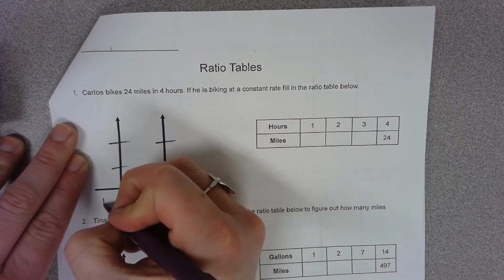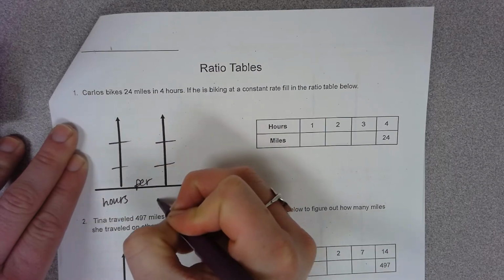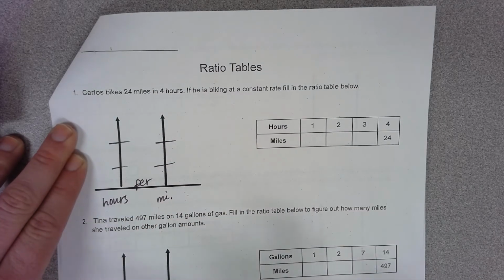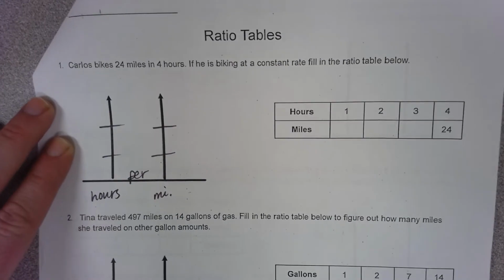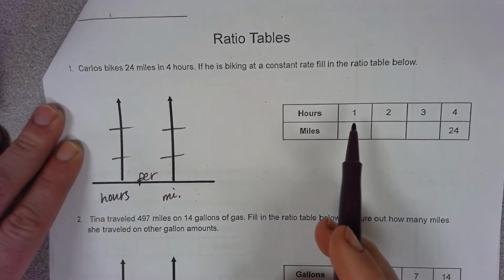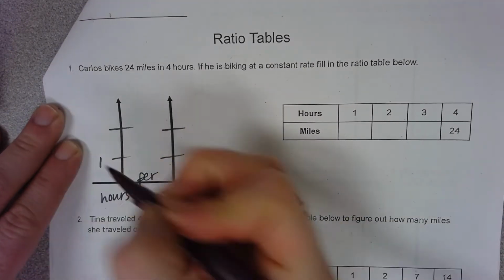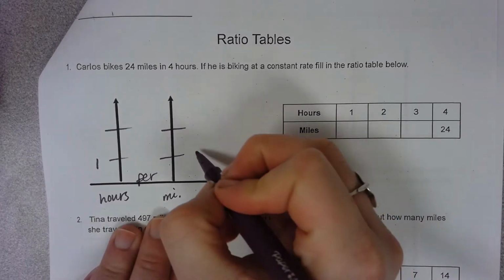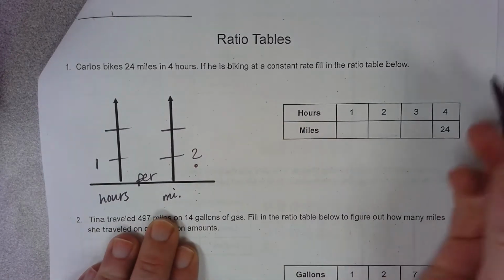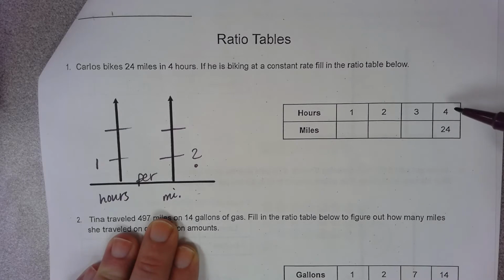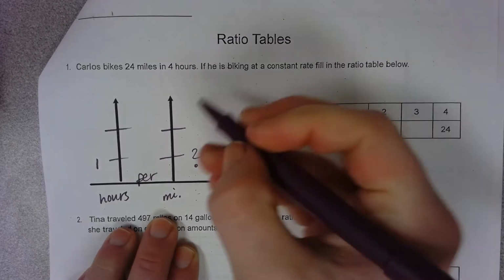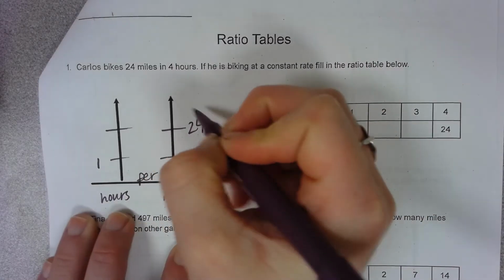So we have hours and miles, and I'm going to abbreviate miles to MI period. And we're going to fill in our 1 for our hour because it's telling us what we're finding 1 of, which means our question mark is going to go here. Now we're going to use this rate over here, 4 hours, 24 miles, as our top numbers.